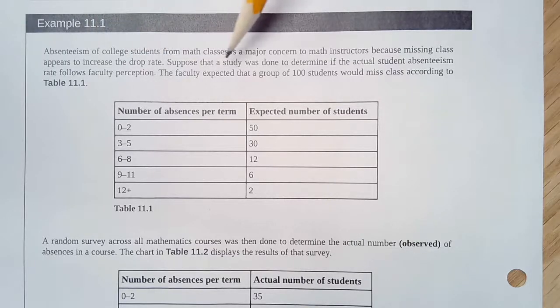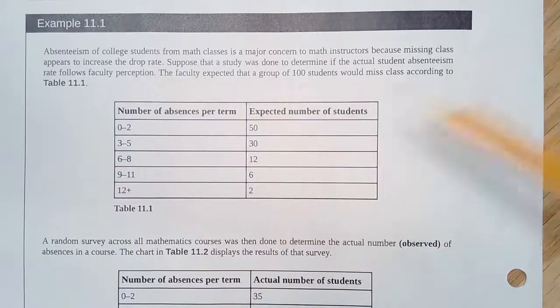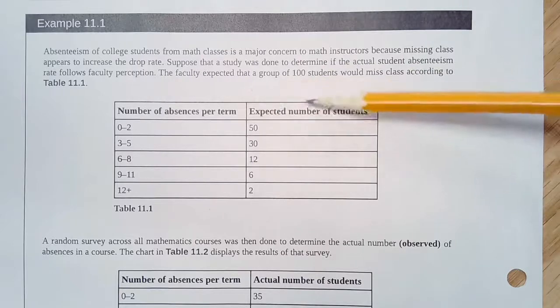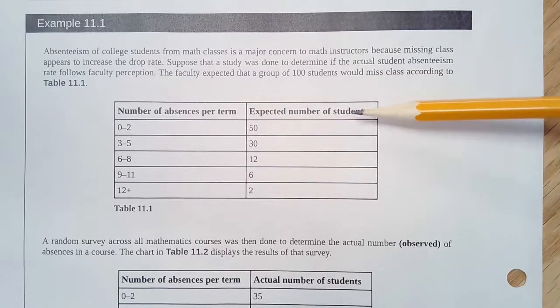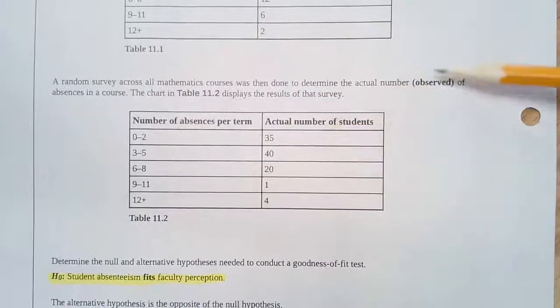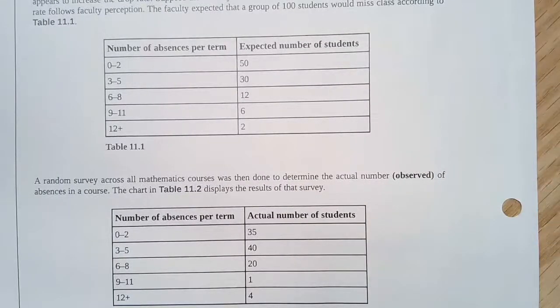So this study was done to determine if actual student absenteeism, or being gone from class, follows that faculty's perception. The faculty expected that a group of 100 students would miss class according to this table. So these are the expected values, okay? And then down below here, we actually did the survey, and these are the observed data. Okay? So up here are the expected. Down here are the observed.